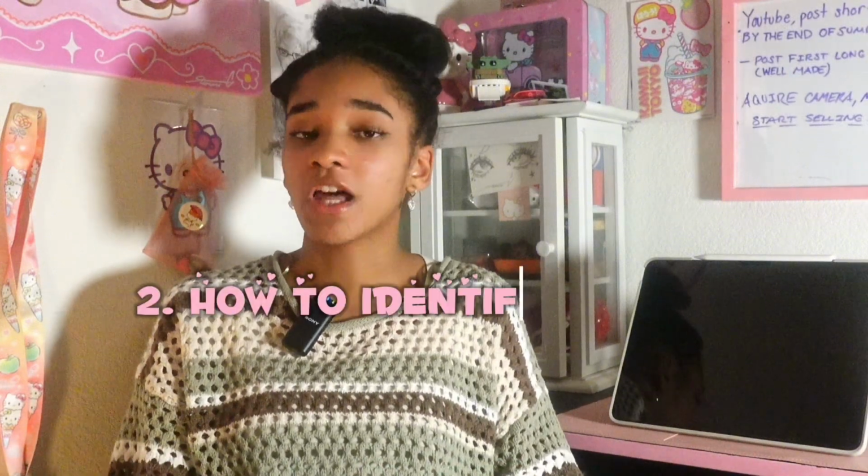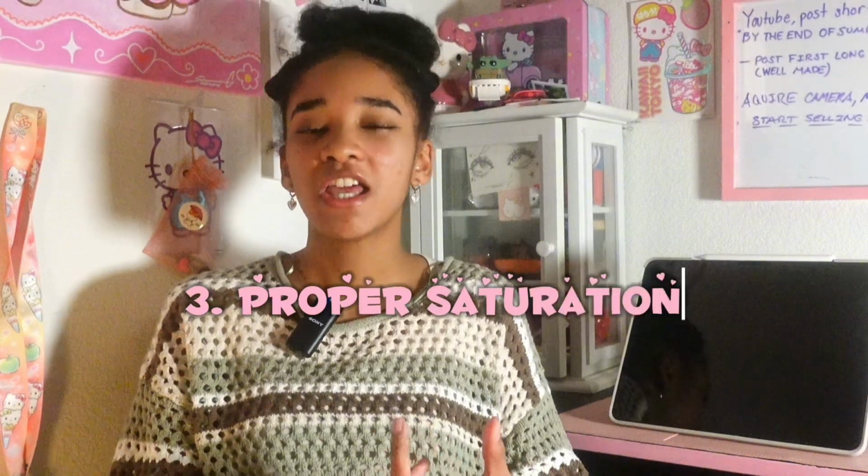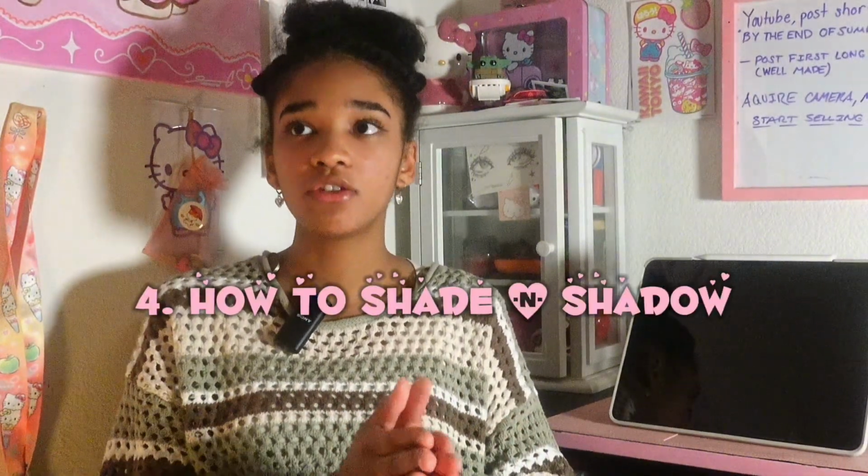Then the third one is saturation. Fourth is identifying shadows. This is super important. When you're drawing the nose, a lot of people do not know how to correctly identify shadows and identify their colors. And finally, how to blend the nose. And I'm going to teach you guys how to do this realistically, semi-realistically, and also how, especially for beginner artists who are looking to find a nice start.